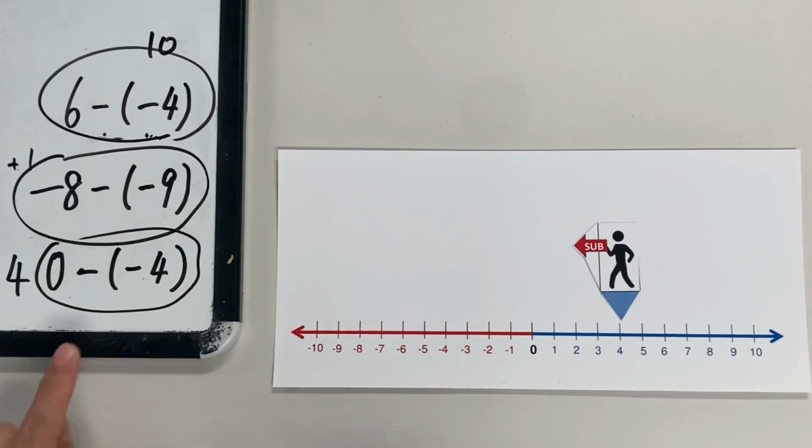How did you go? You can download this and utilize this in your math class.